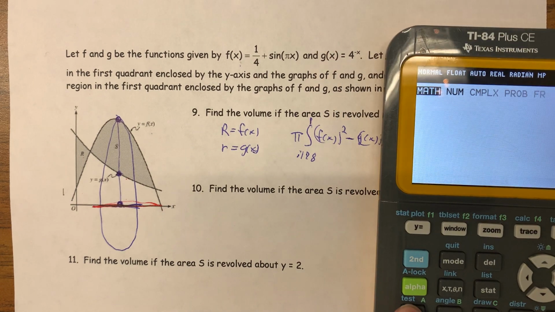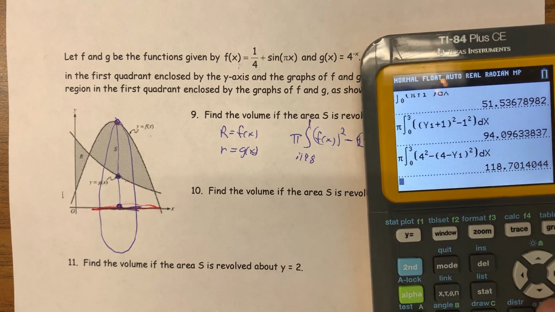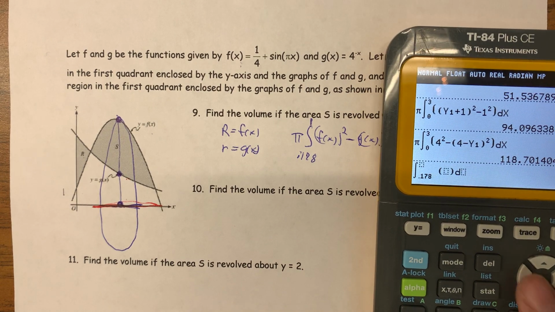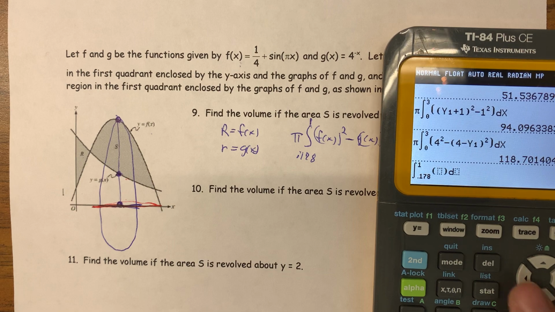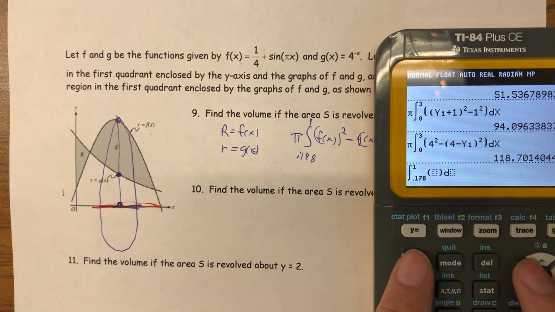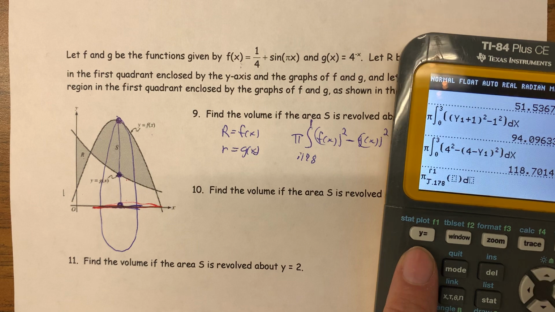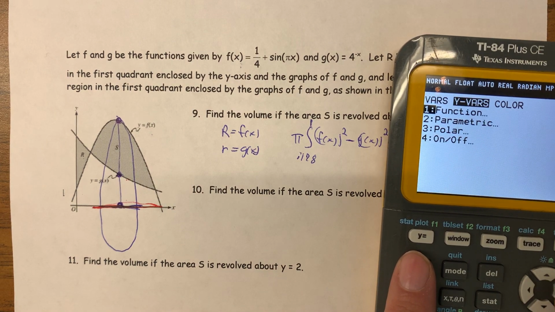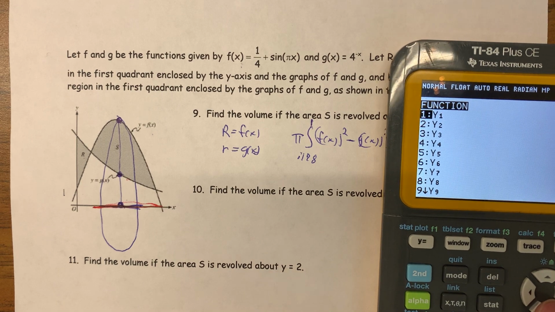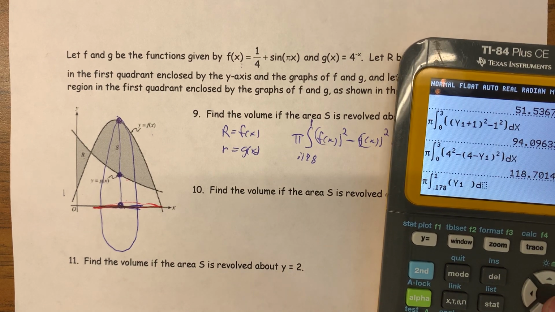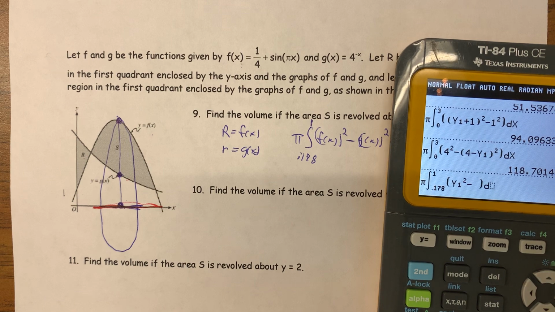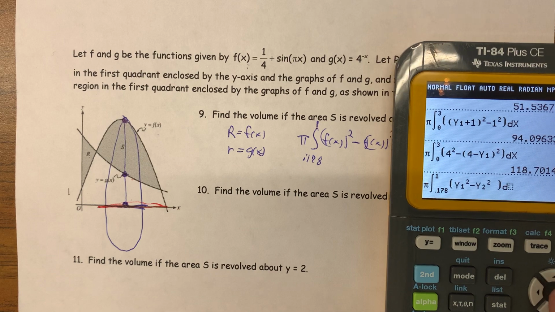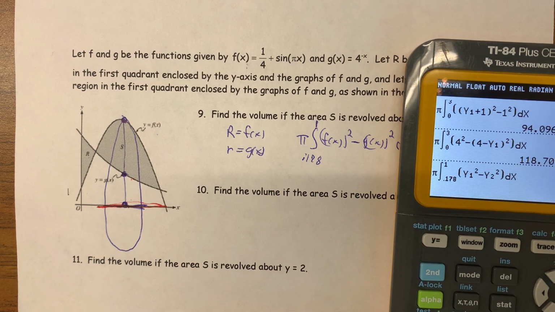So the intersection here is going to be there. So we're going to press math 9, integral from 0.178 to 1 of, oh, I forgot to factor out the pi. Let's put the pi on the outside. F of x was y1 squared minus y2 squared. This doesn't usually come out like this, but sometimes it does. And here we go.